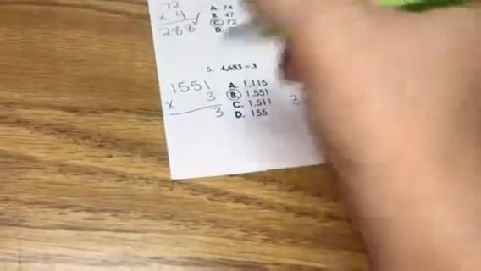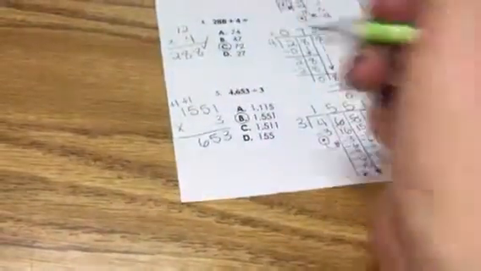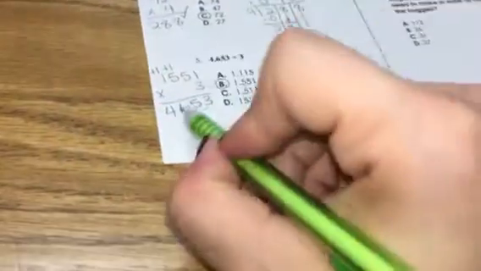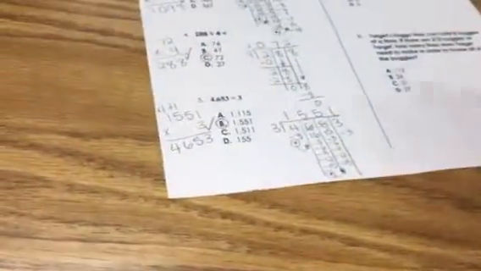So 1,551 times 3. 1 times 3 is 3. 5 times 3 is 15. Again, 5 times 3 is 15, plus 1 more is 16. 3 times 1 is 3, plus 1 more is 4. So I got 4,653, which is the same thing that we started with, so our answer checks out.